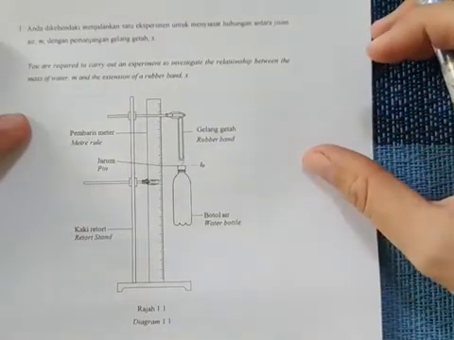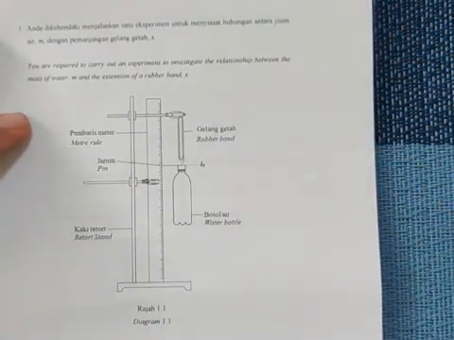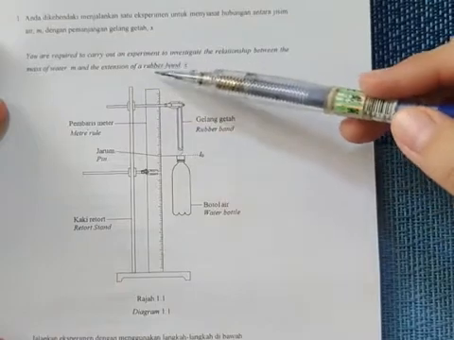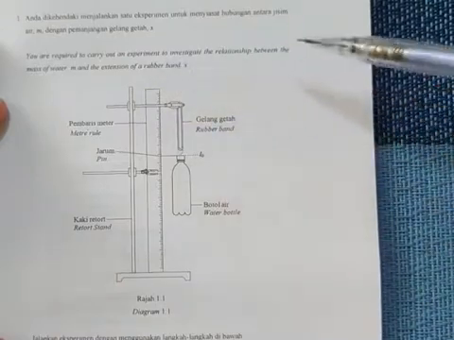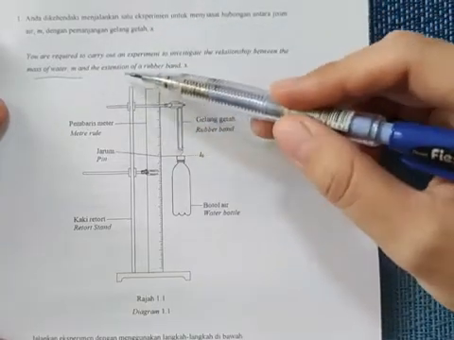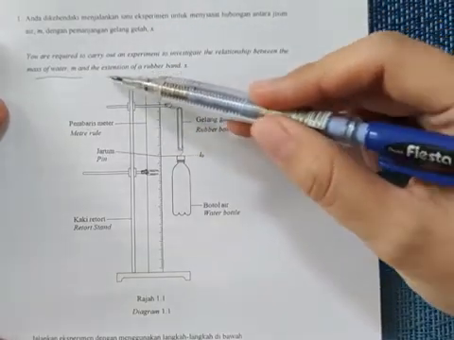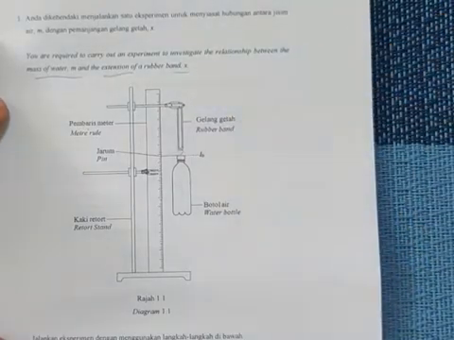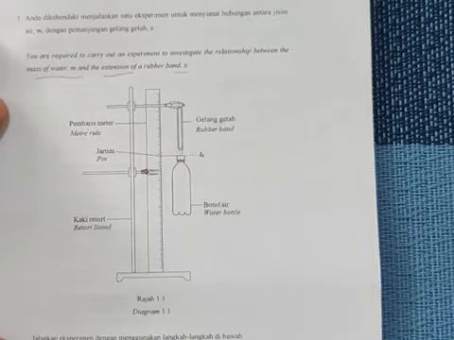Now let's look at paper 3. This is the example that I have shown you the other day. So let's look at the question. You are required to carry out an experiment to investigate the relationship between the mass of water and the extension of a rubber band. Okay, the extension. So in paper 3, you really need to carry out an experiment.